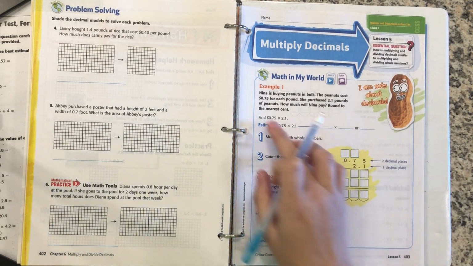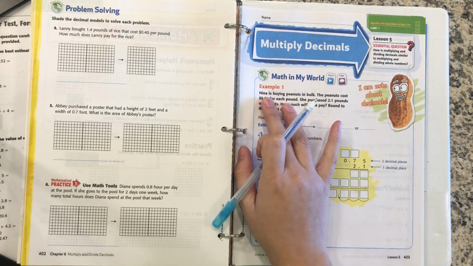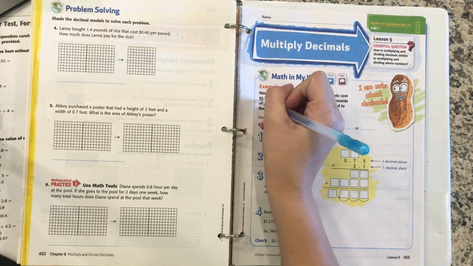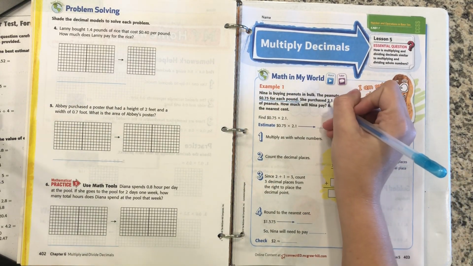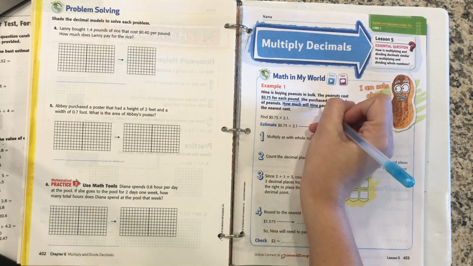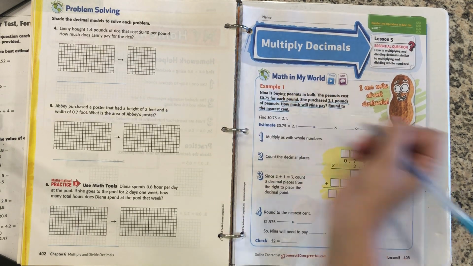So we are going to look at example 1 first. Example 1 says Nina is buying peanuts in bulk. The peanuts cost 75 cents for each pound. She purchased 2 1/10 pounds of peanuts. How much will Nina pay? And then round to the nearest cent.